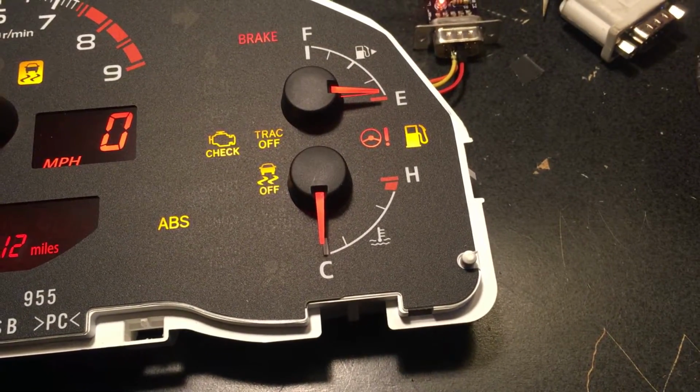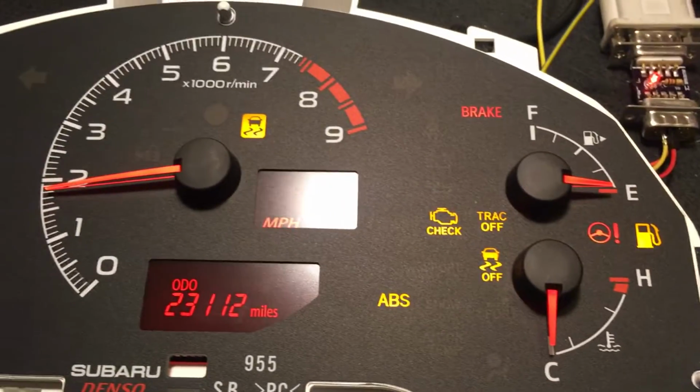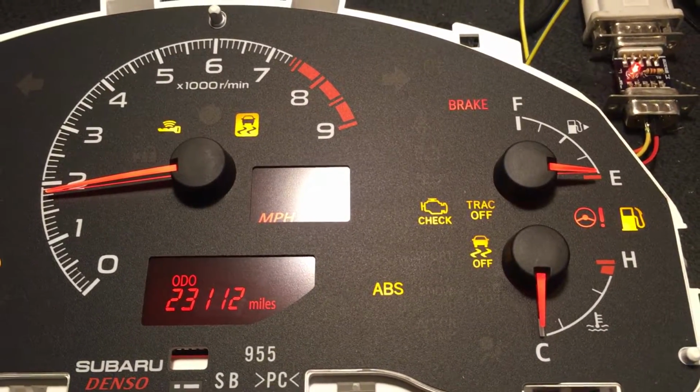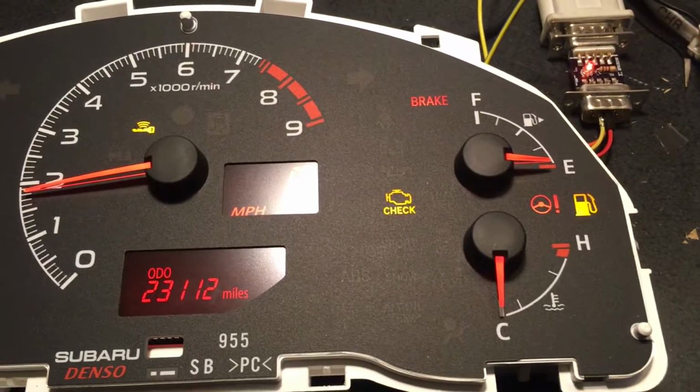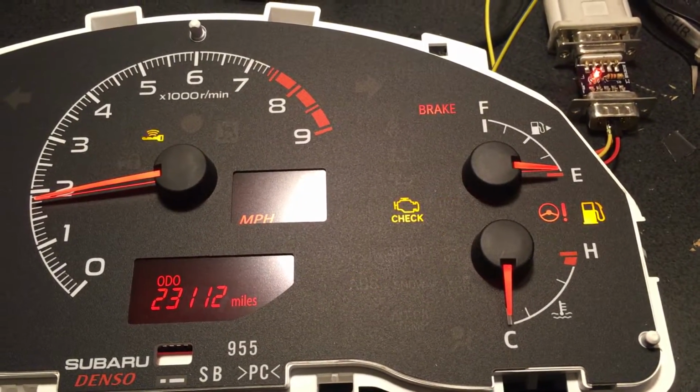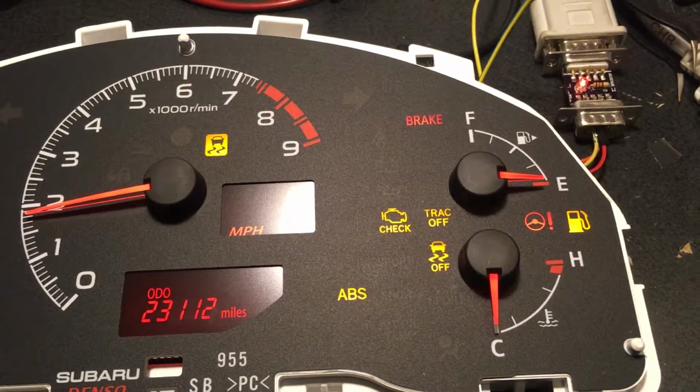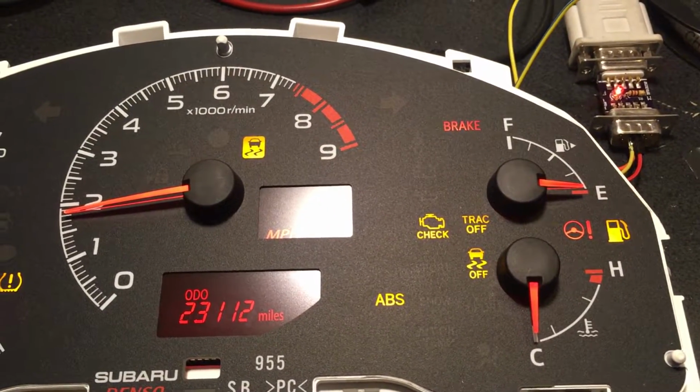Another one I found was to turn some of these ABS and brake module lights off. I believe it's this one. Yep. So if I send this message, you can enable it and disable it. It seems to be an ABS module message that turns the light on and off.